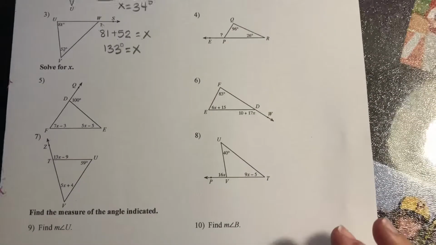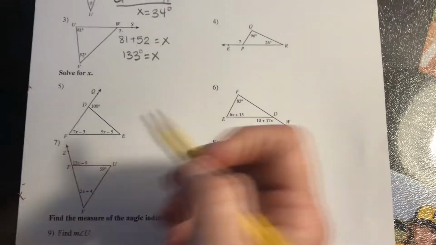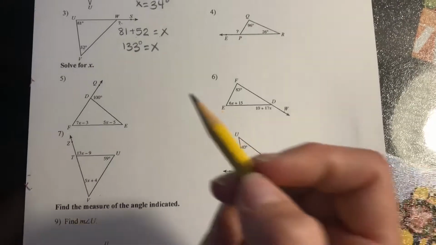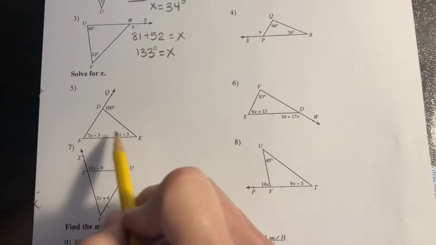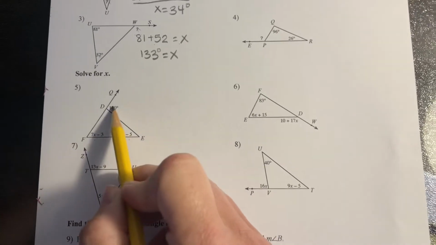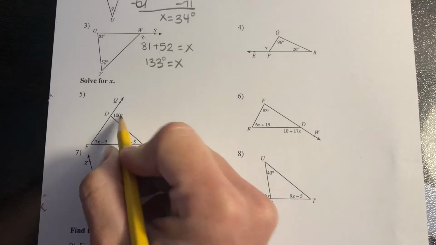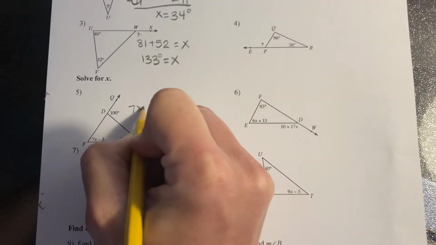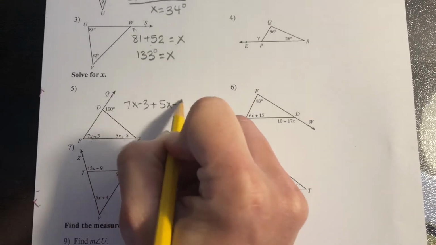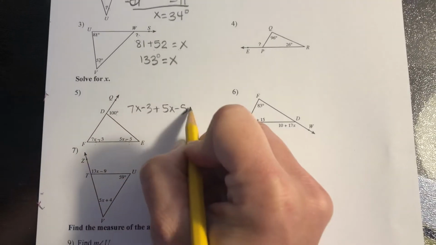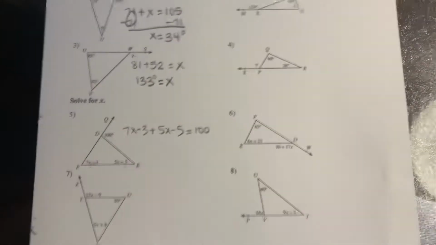The next 4 are not solid numbers, basic numbers like the first 4, but it's still the same thing. So for number 5, we know that 7x minus 3 plus 5x minus 5 equals 100. So my two interior, when I add them up, I get the exterior. So 7x minus 3, that's this one, plus 5x minus 5, that's this one, equals 100. This plus this equals my exterior.